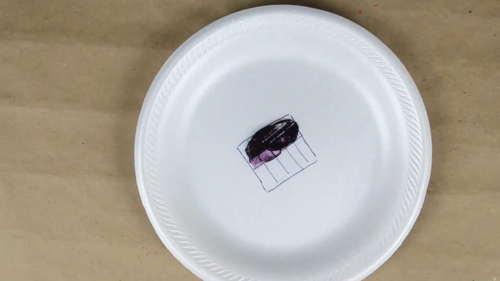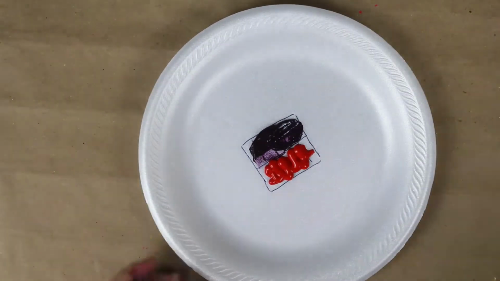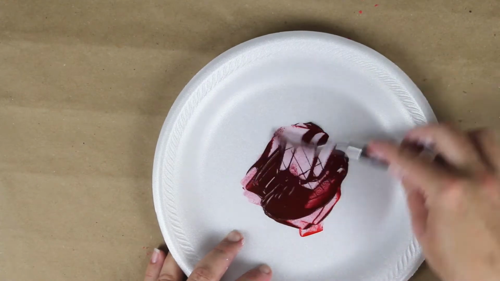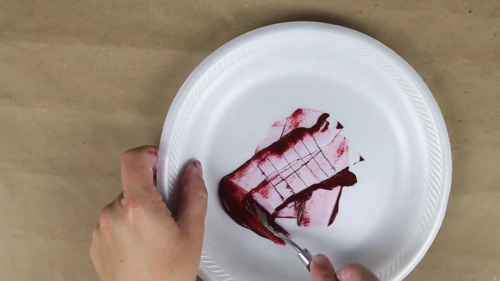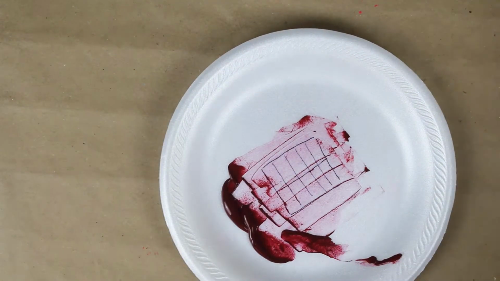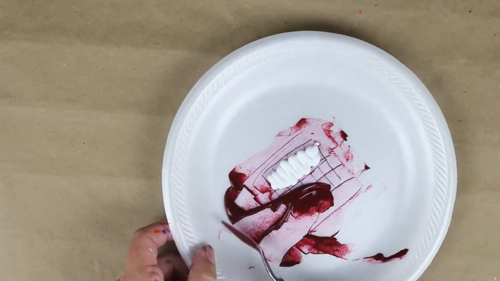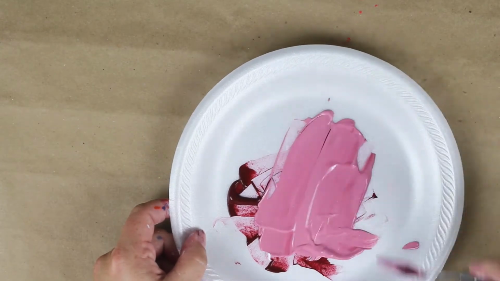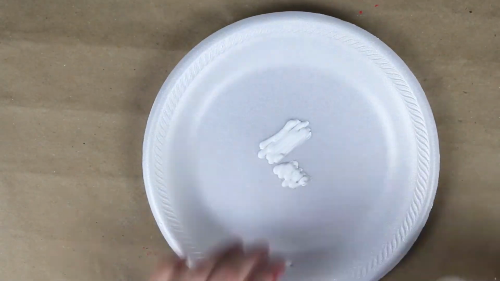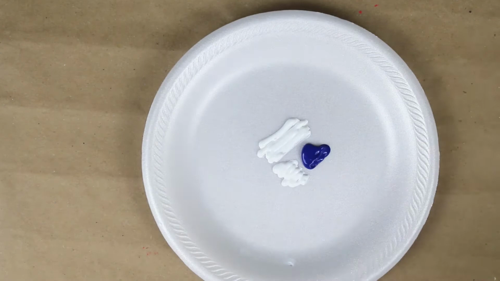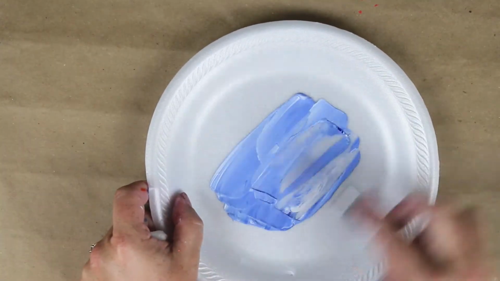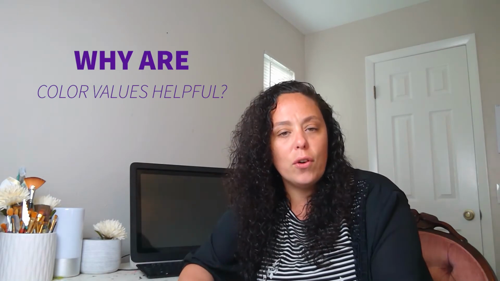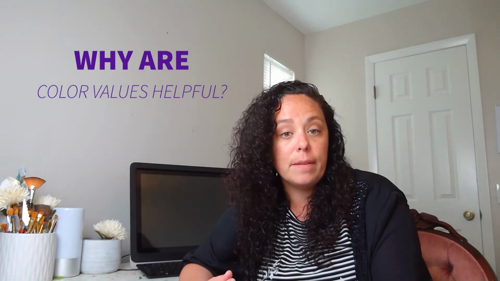For our second example, we'll mix 50% purple and 50% red to create a dark magenta purple color that's value is rich in red. And then we'll mix that color 50-50 with white to see it in a lighter value. For our last example, we'll mix 75% white and 25% royal blue to create a blue color that's value is much lighter.